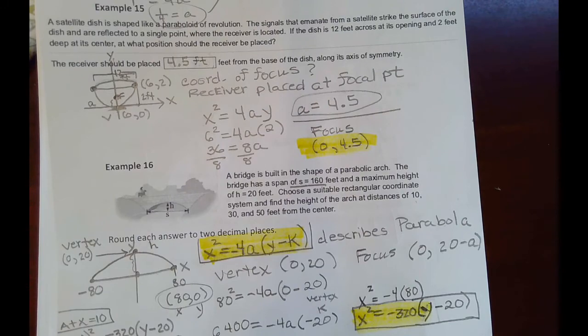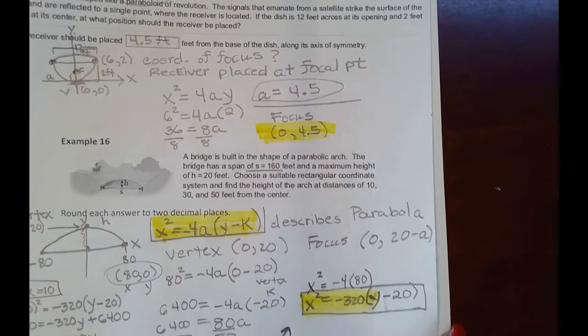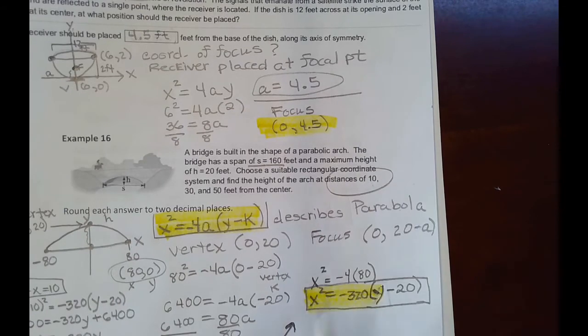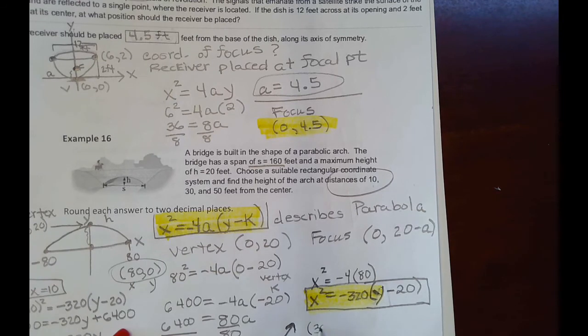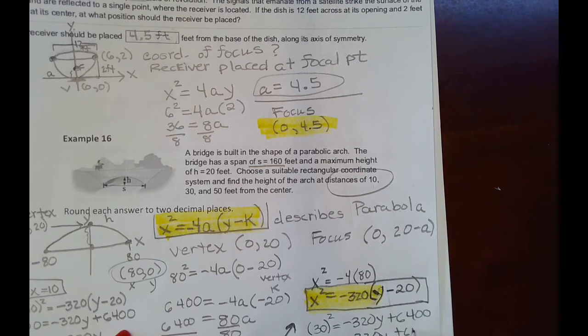And you could repeat this for the other values that they have here. So we did it for 10, and then I have enough room to do it for 30 here, but then I'm going to stop there. Okay, so using this same equation right here, when you have it for 30 squared, it would be negative 320 times y. This times this is that positive 6,400. This would give you 900. This would give you negative 320y plus 6,400.